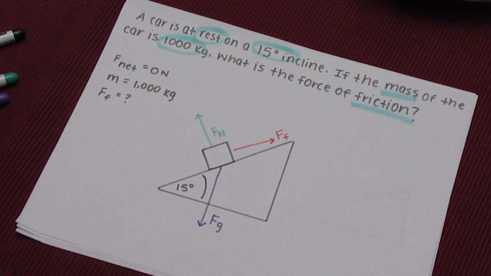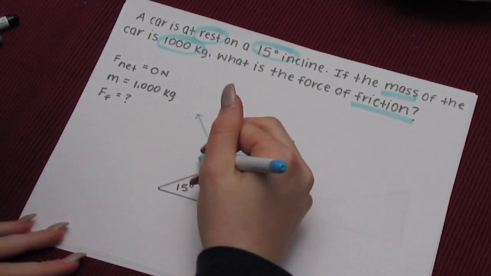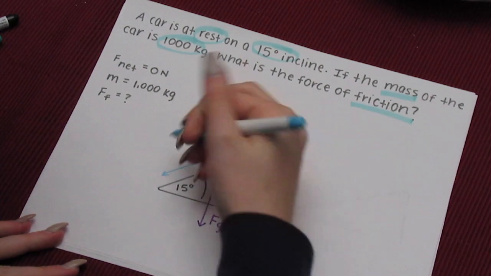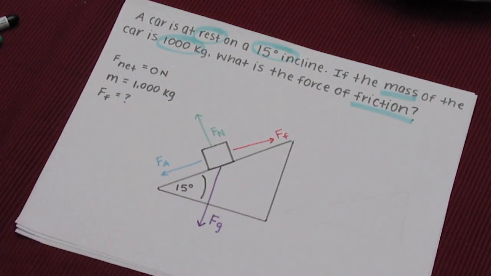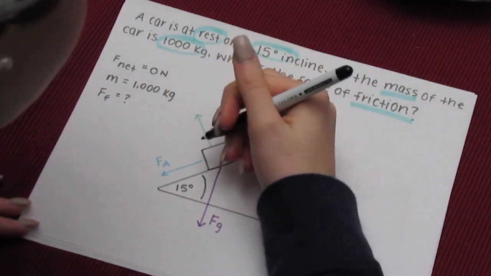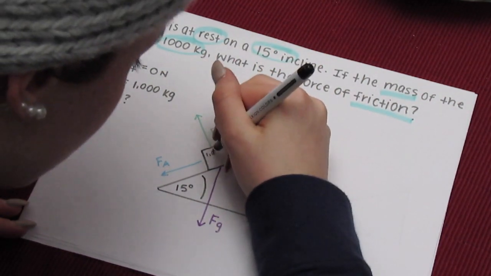And it doesn't say that there's an acceleration or applied force, but I'm just going to put it there anyway so I know in the diagram where it is. And then we're just going to write out some more stuff. So it's 1,000 kilograms.